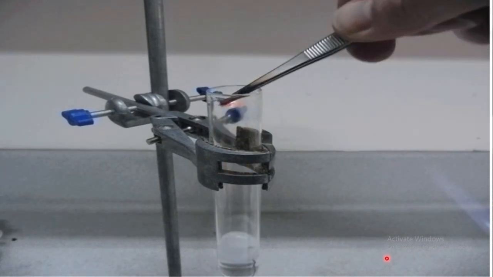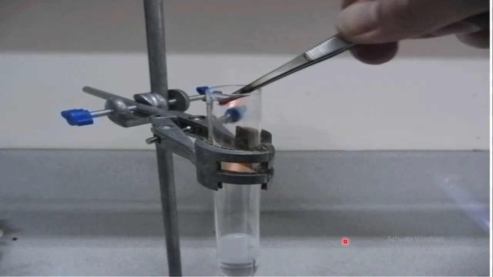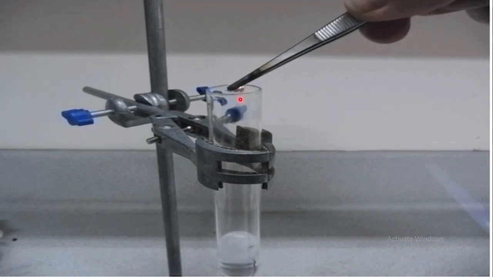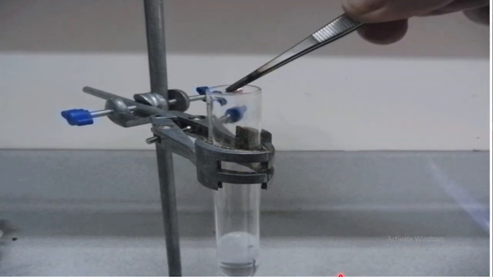So this is a repetition. That is why you are saying it again and again. So when you bring a glowing splinter close, it will burn into flames. This shows the presence of oxygen.